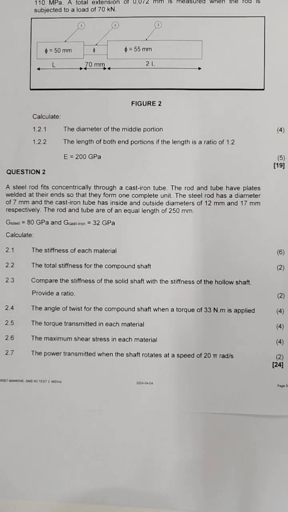Please note that the content that I'm teaching here is according to Strength of Materials and Structures N5. Today we will be checking the composite shaft or the compound shaft.